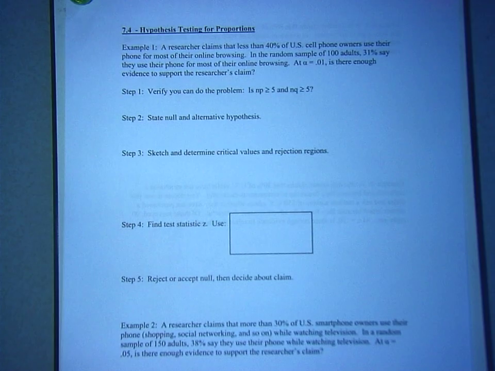Okay, so I already put a bunch of this stuff on here so that you wouldn't have to write it out again. So example 1: a researcher claims that less than 40% of US cell phone owners use their phone for most of their online browsing. In a random sample of 100 adults, 31% say that they use their phone for most of their online browsing. At alpha equals 0.01, is there enough evidence to support this researcher's claim?